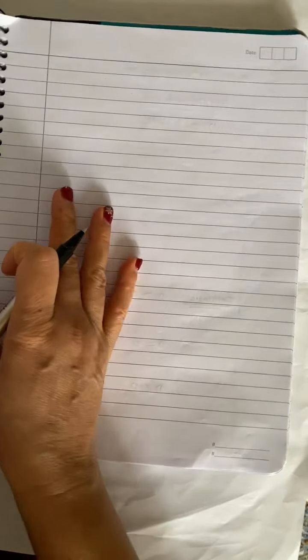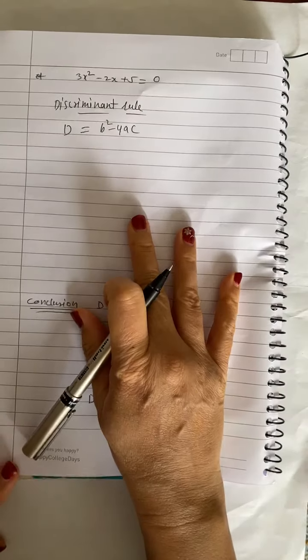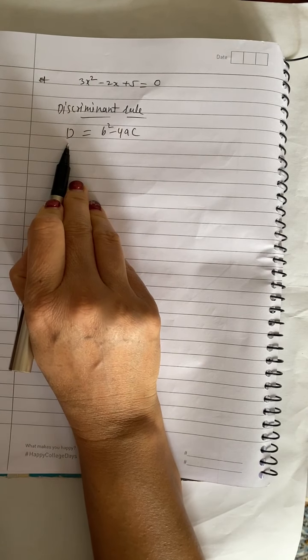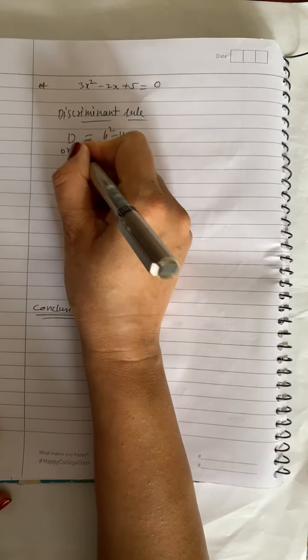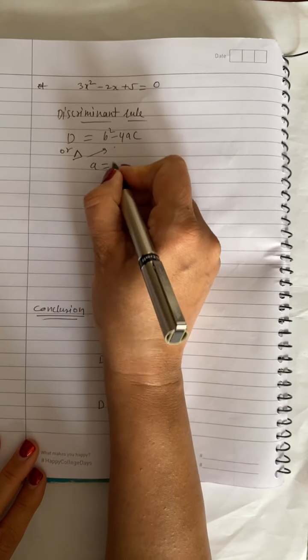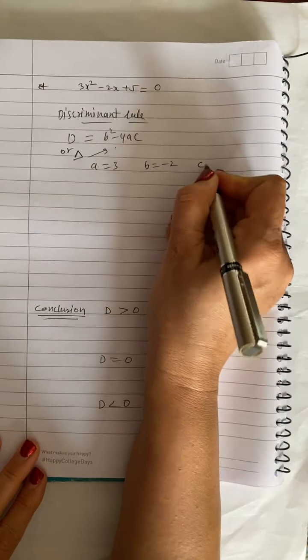Okay, let's move to the next example here. So here we have 3x squared minus 2x plus 5. So using b squared minus 4ac, in some textbooks they use D as the discriminant, or you can use delta, which is b squared minus 4ac. So in this case, a is 3, b is negative 2, c is equal to 5.